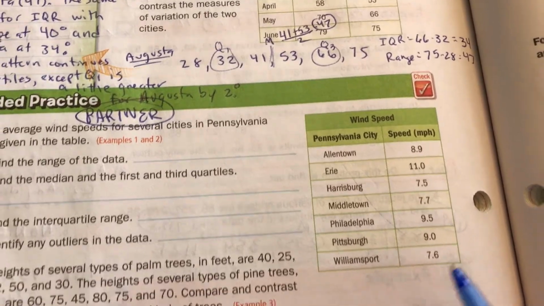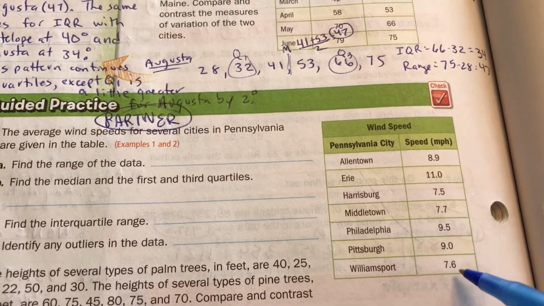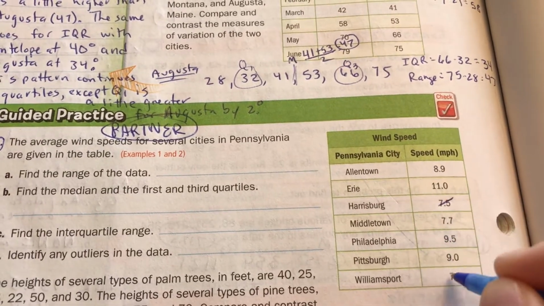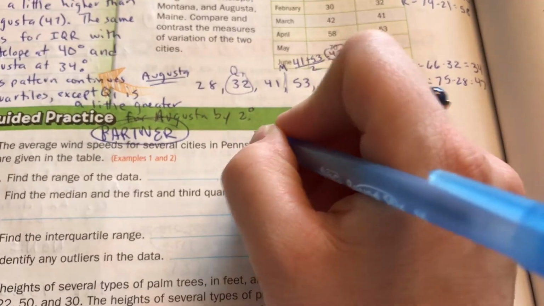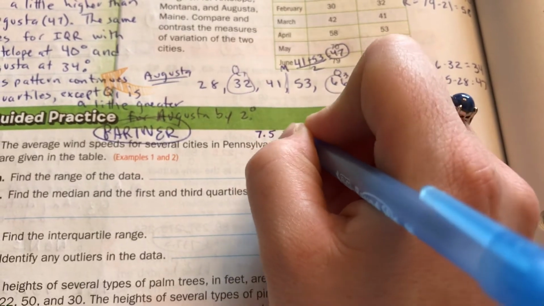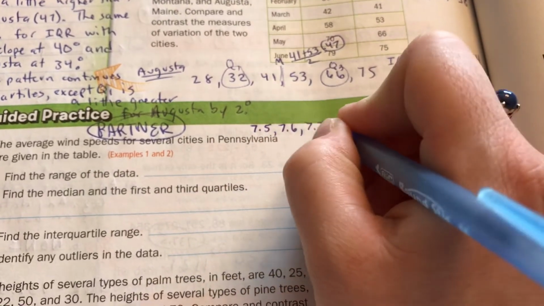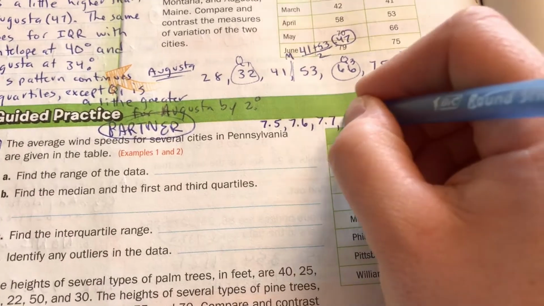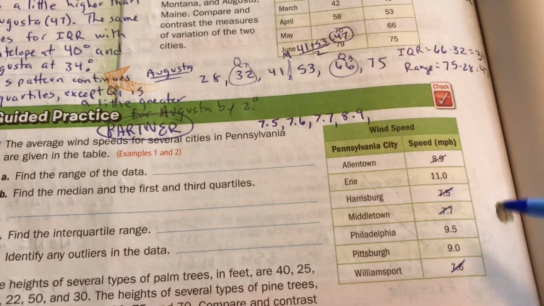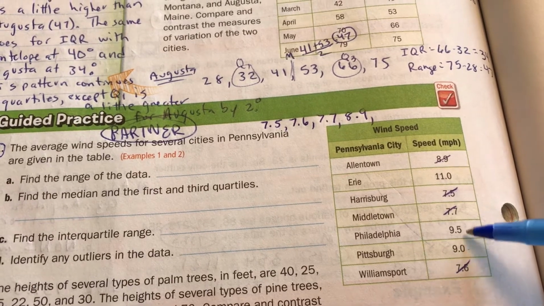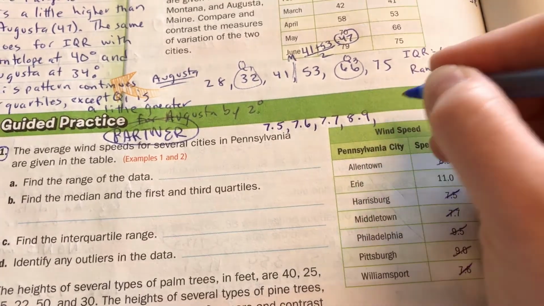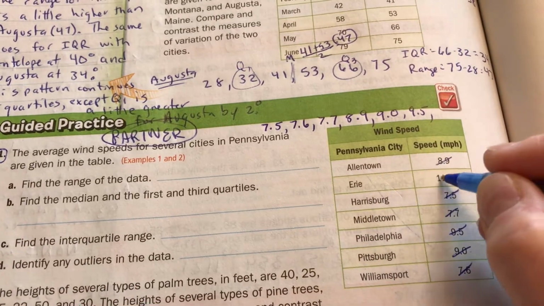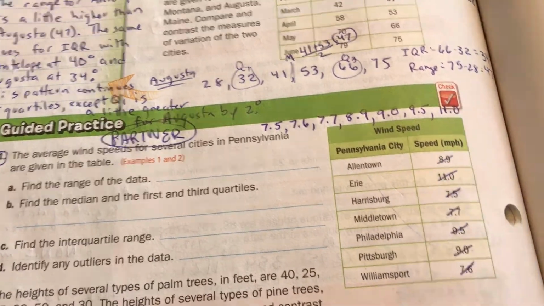All right, so it looks like the 7s are the smallest, 7.5, 7.6, 7.7. So we'll go in that order, 7.5, 7.6, 7.7. Then there's the 8s, there's just one 8. For the 9s, you have 9.0 and then 9.5. And then the largest is 11.